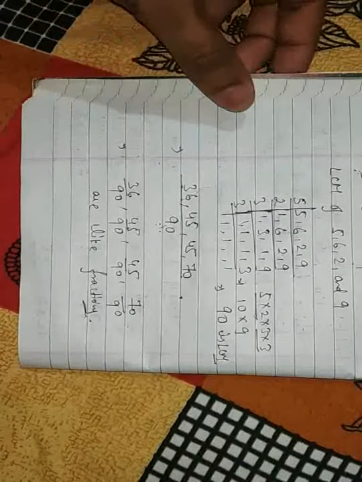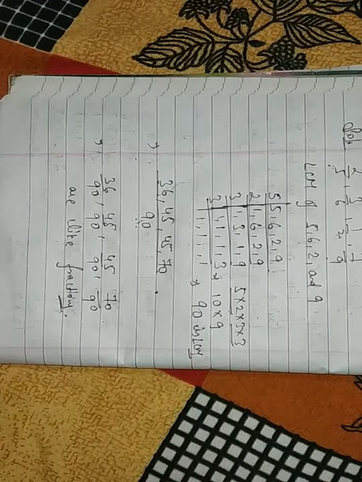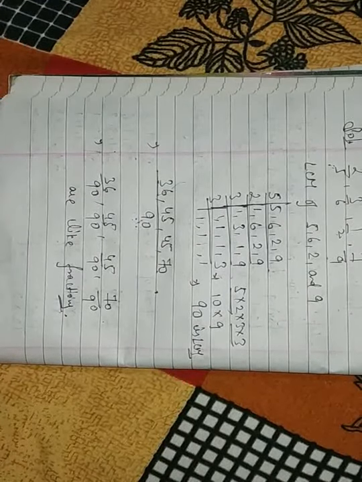So this was all regarding fractions and their different types. I hope it is clear to everyone.